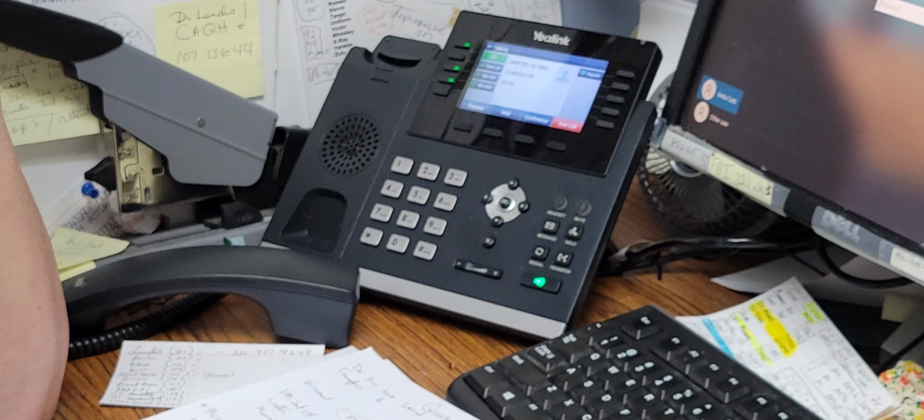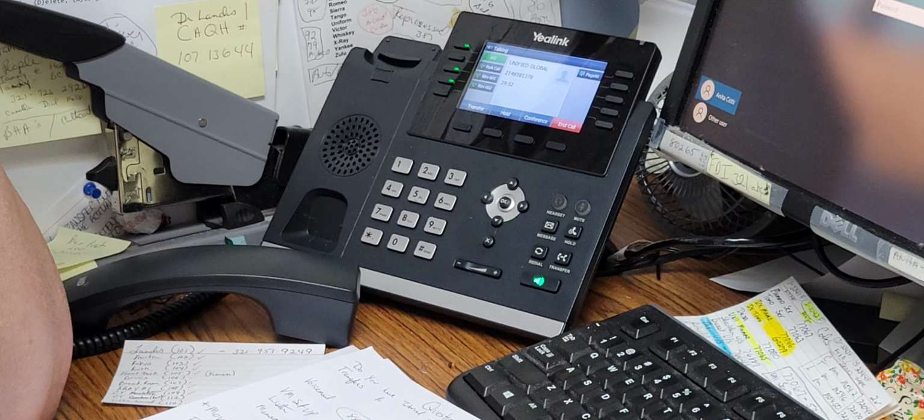That is going to complete the process. Okay, so let me repeat. Why do you press that transfer button the second time?